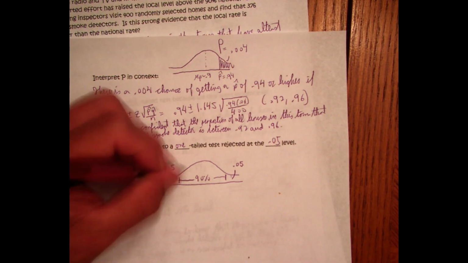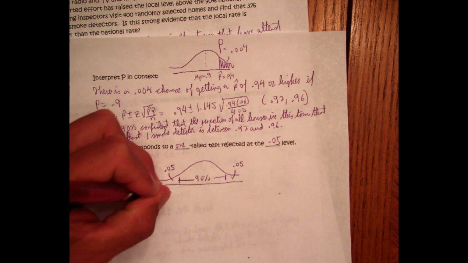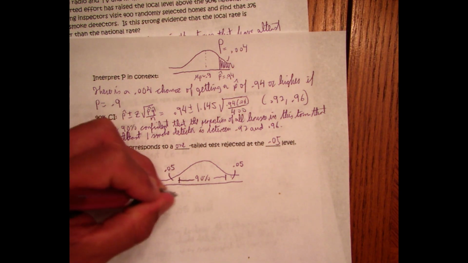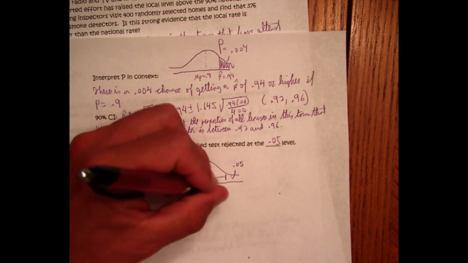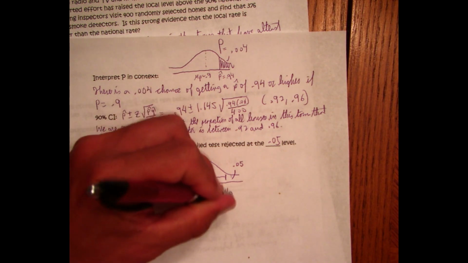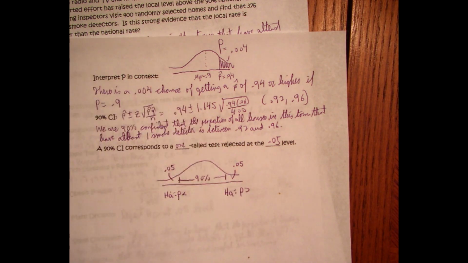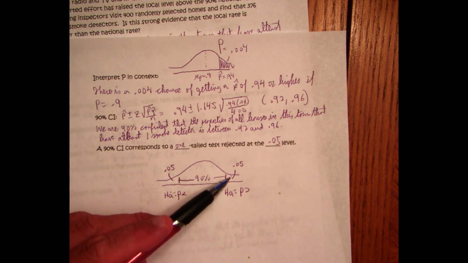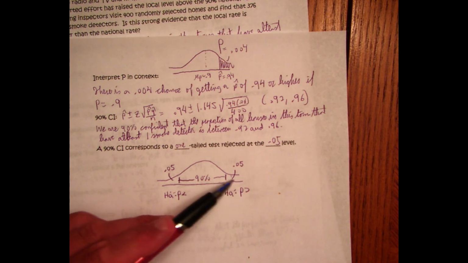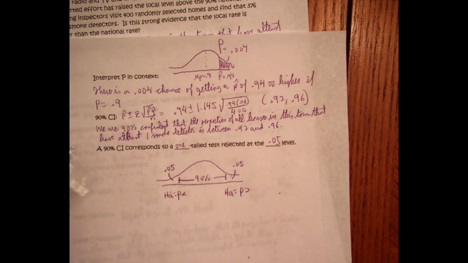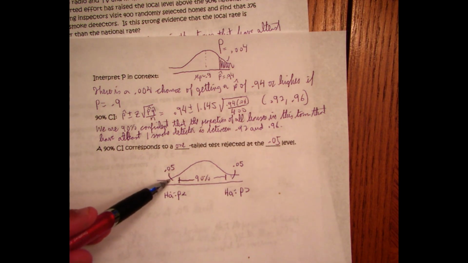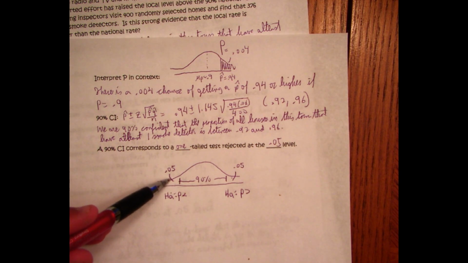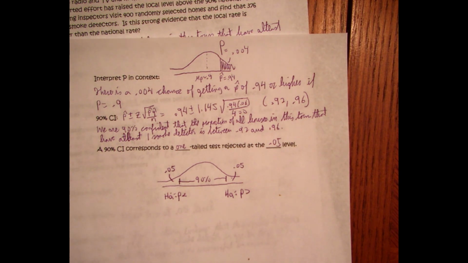This over here represents an alternative hypothesis of p is less than. This over here represents an alternative hypothesis of p is greater than. If I'm looking at p is greater than, then I'm only looking at this region here. I will only reject if I get a sample that's in that region. And the same thing if I'm doing an alternative hypothesis of p is less than. I would only reject if it came over here in this region.